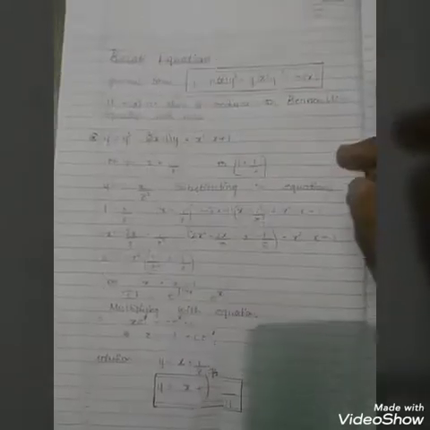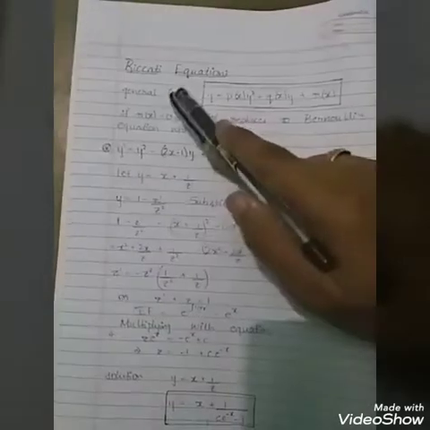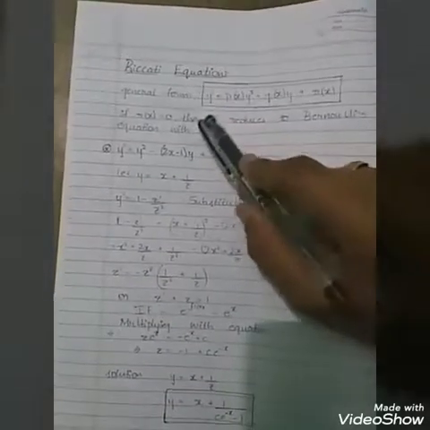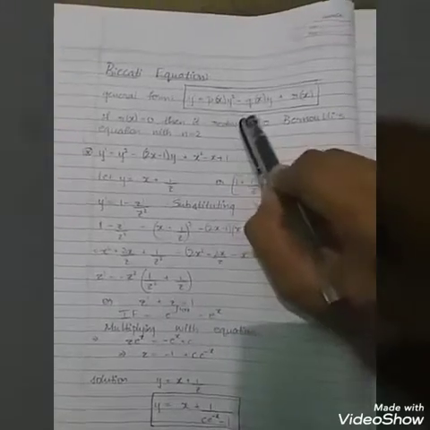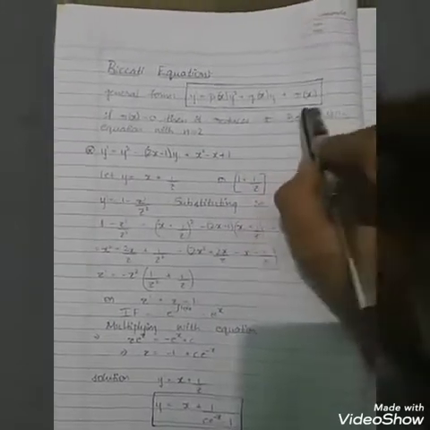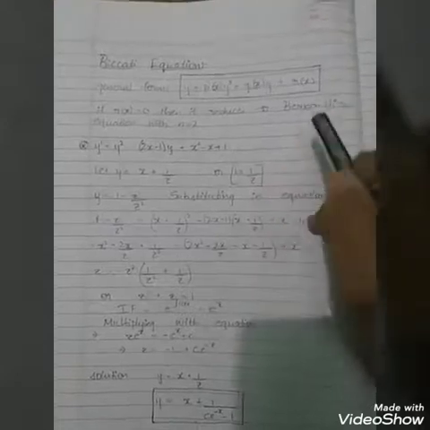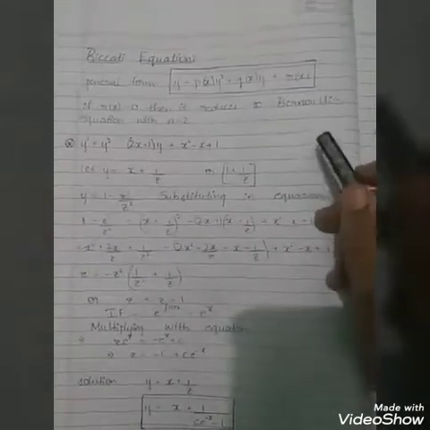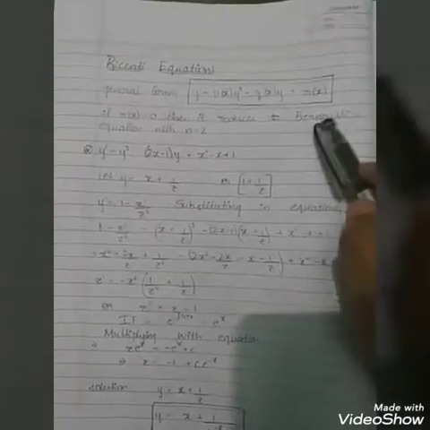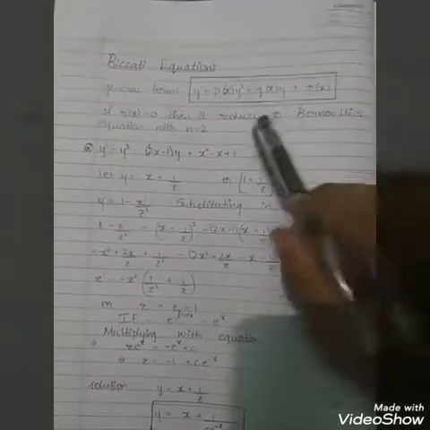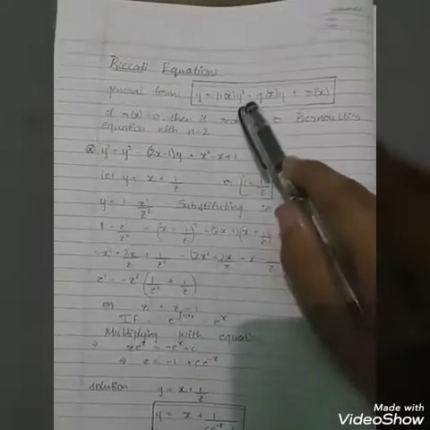Alright, here we look at another such equation called Riccati's equation. Its general form is y' = p(x)y^2 + q(x)y + r(x). This is a kind of special case of Bernoulli's equation, which is obtained when the r(x) term is 0 with n equal to 2 for this one.